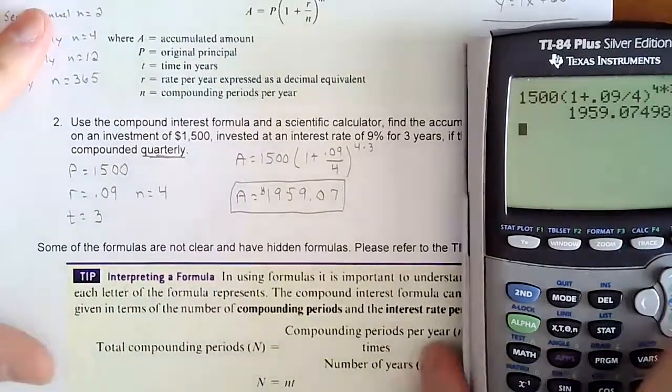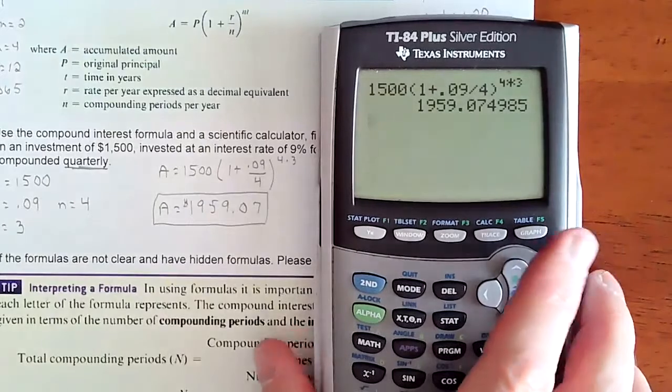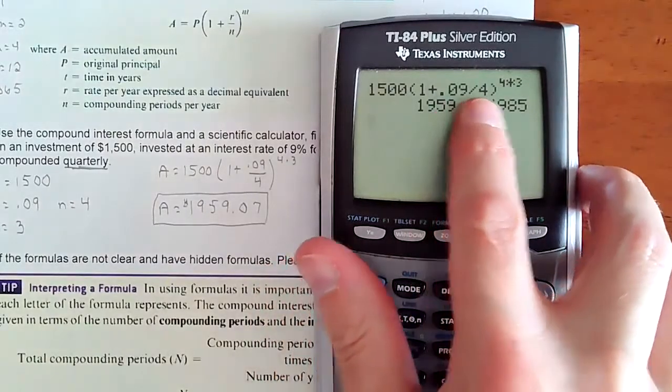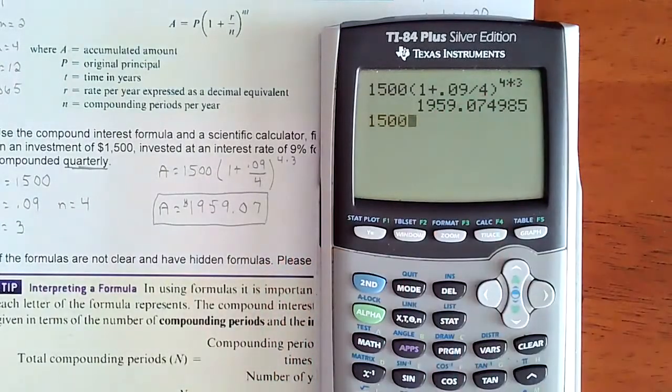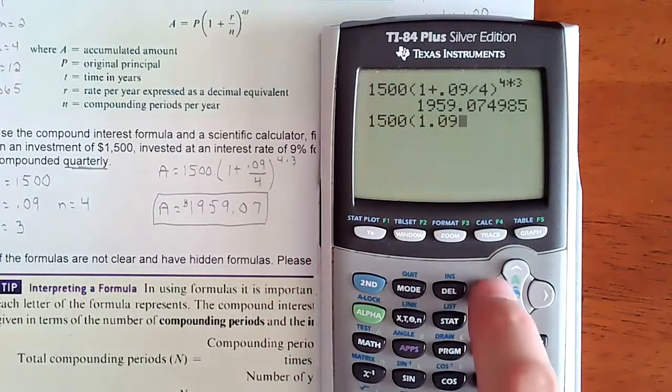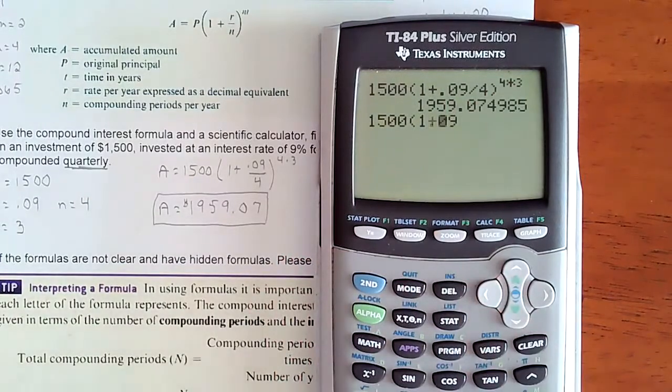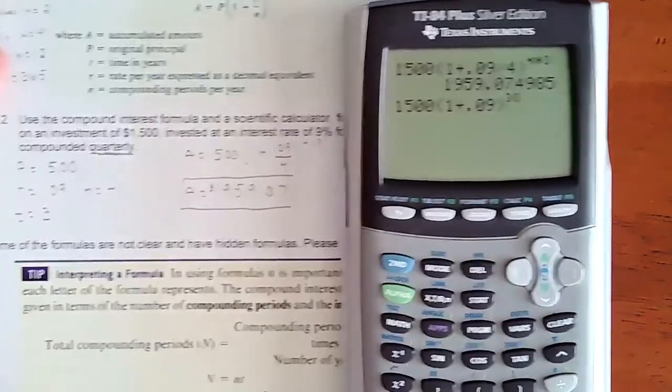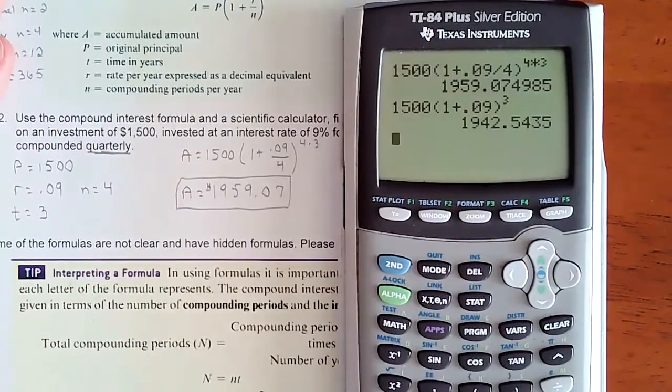And real quick, what's the difference if you didn't get this quarterly? So if you didn't get this broken up, the difference would be you'd have 1,500, 1 plus 0.09. You wouldn't divide by anything because you're not breaking it up into little installments, and you wouldn't get 12 payments. You would only get 3 because it's 3 years. All right. So that would get you this.